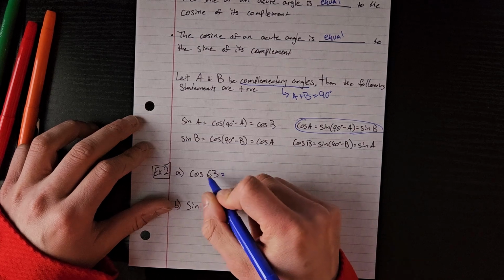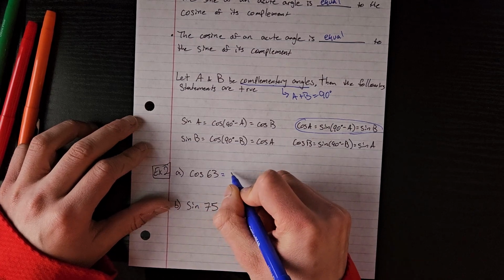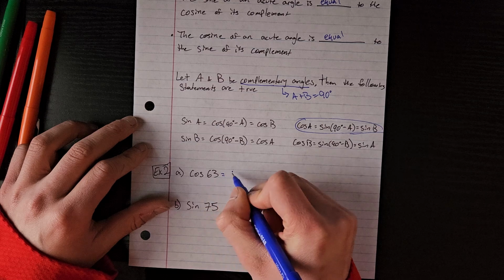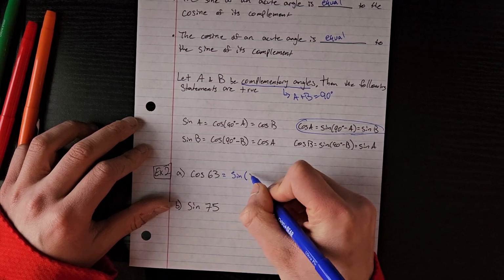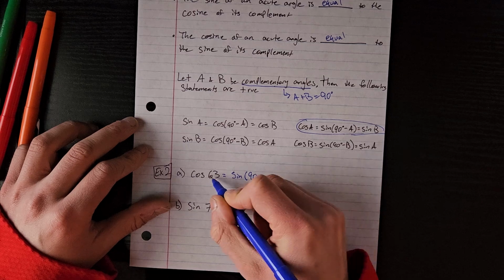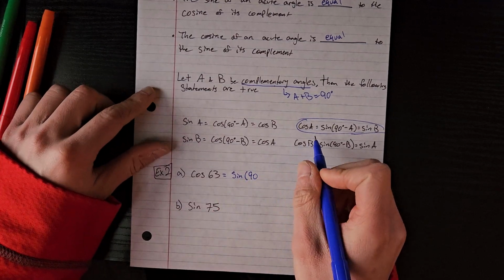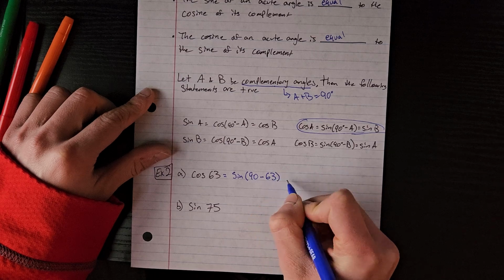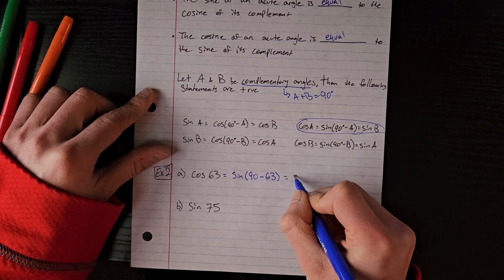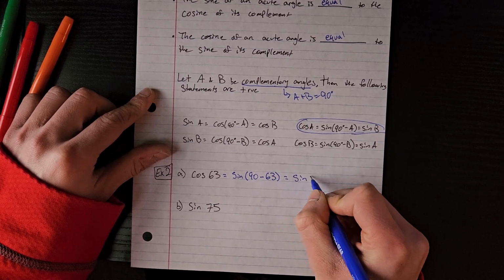So I want to change this to a sine function. In order to do that, I first got to change it into sine, parentheses, 90. This 63 is acting like this A, so I got to do 90 minus 63. And that will get me my sine, which is going to be 27.